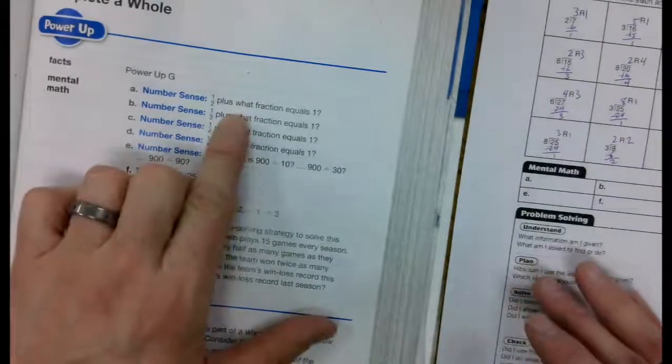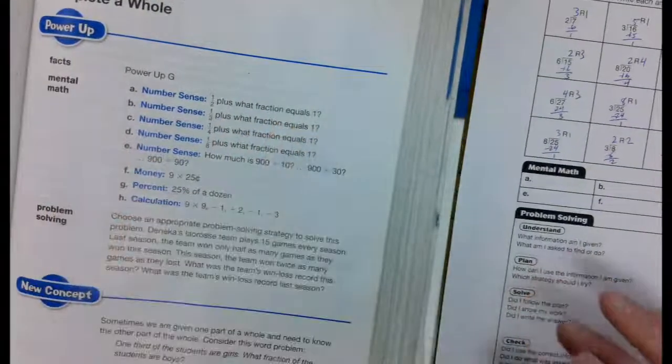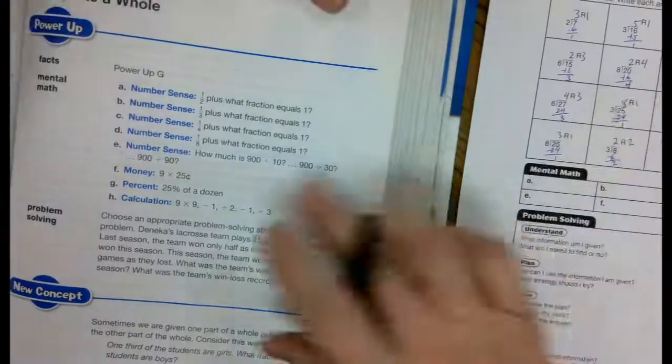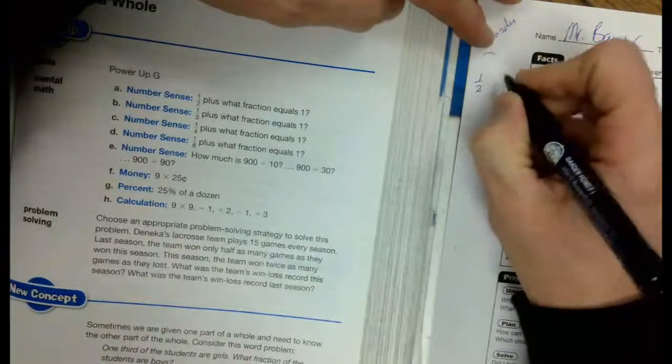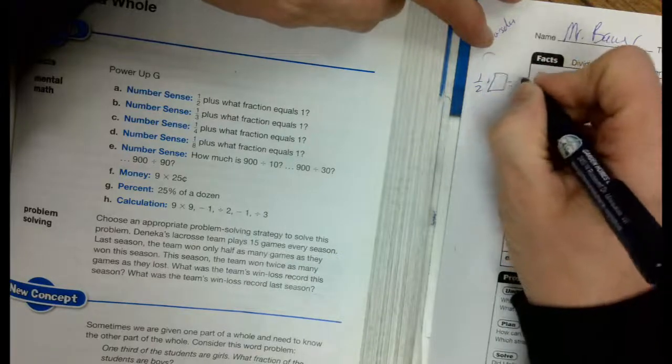Alright, lesson 60, mental math here. 1/2 plus what fraction equals 1? This is what we're going to learn in our lesson today. It's strange that they asked us this ahead of time. 1/2 plus some number equals 1.